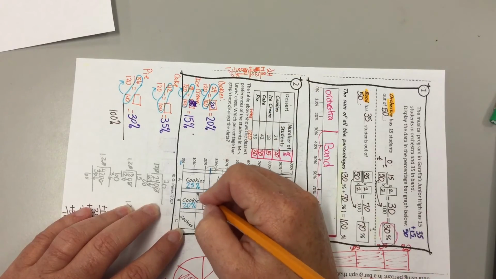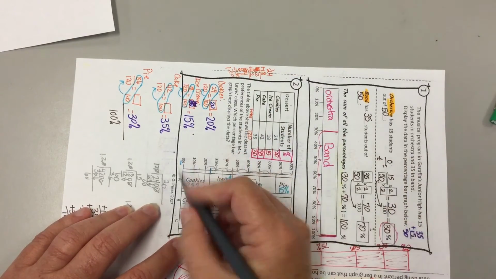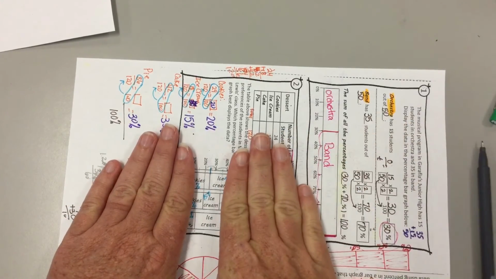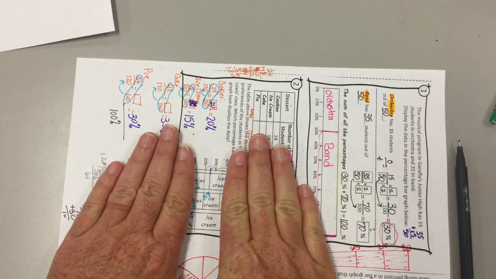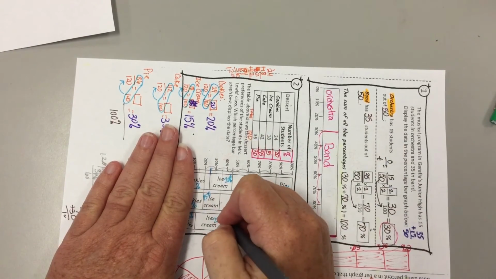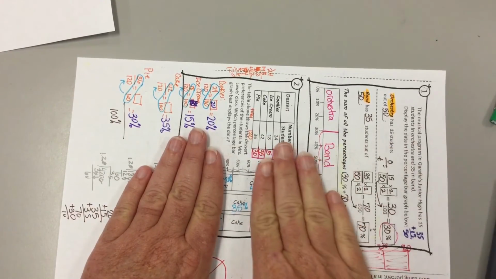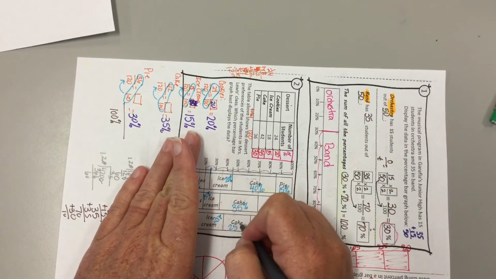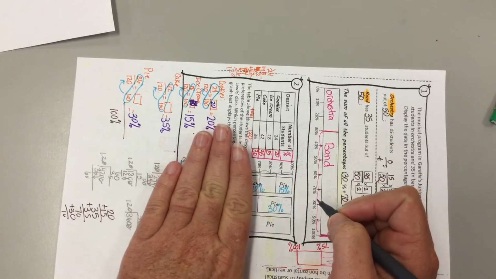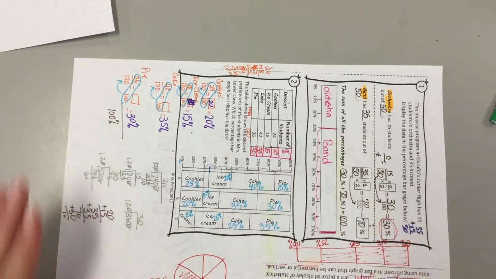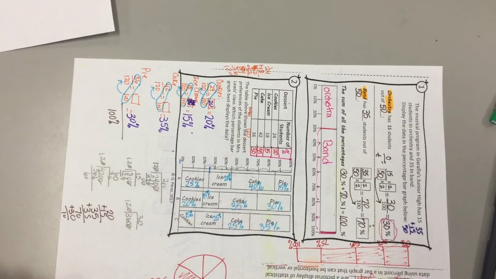Cookies, it looks like it's at 15%. And then ice cream is at 25. Cake is at 25. Y'all agree? And pie is at 35. All right, now I have all my percentages in there.